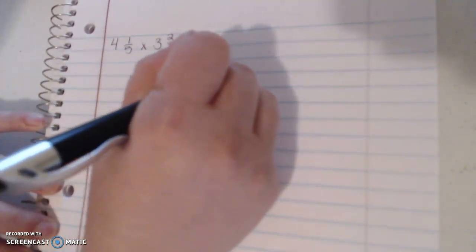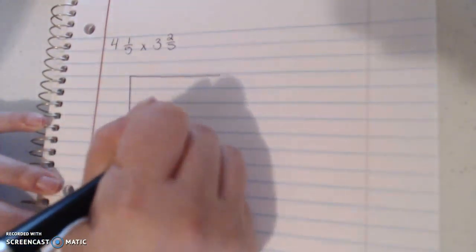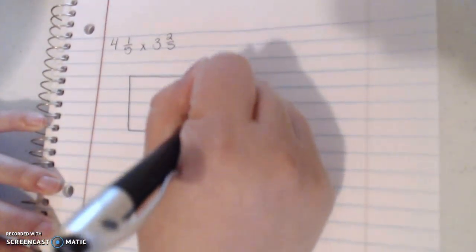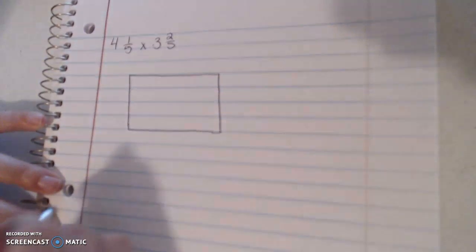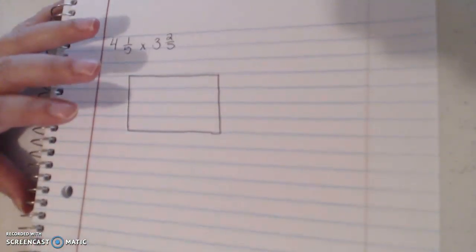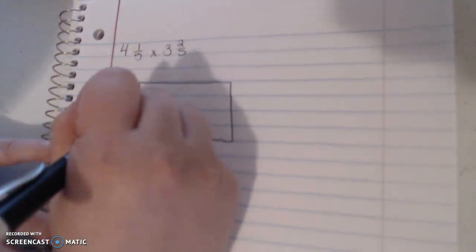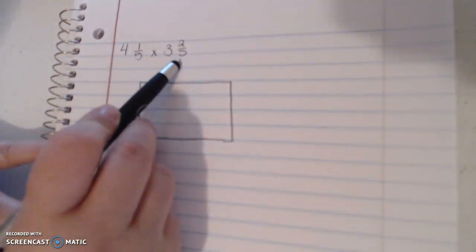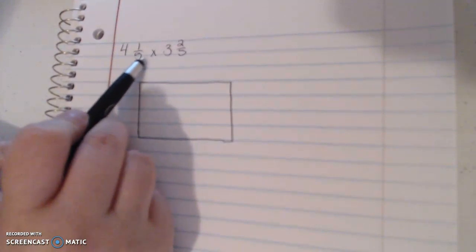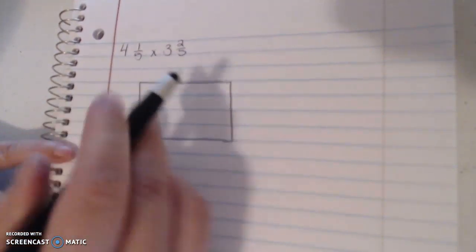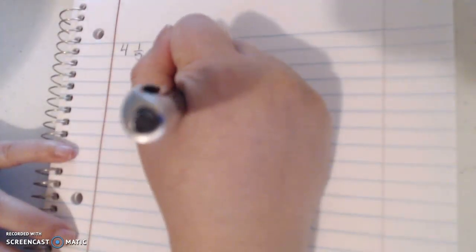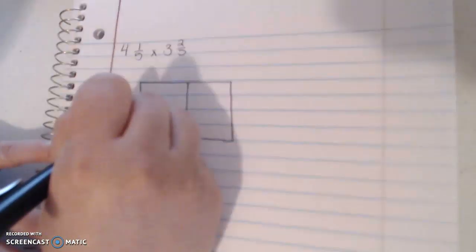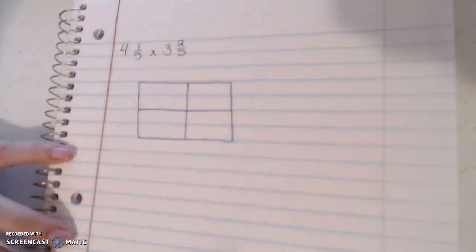So I first want to draw out my area model. And remember, it doesn't have to be too big. It shouldn't take up your whole entire paper, but also it shouldn't be too small that you cannot see or read the numbers you have inside of it. Now this is a whole number and a fraction and a whole number and a fraction. And I'm going to decompose it into the whole numbers and fractions, which means I want to have 2 parts on the top and 2 parts on the side.